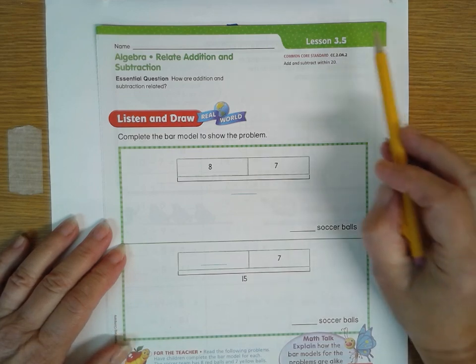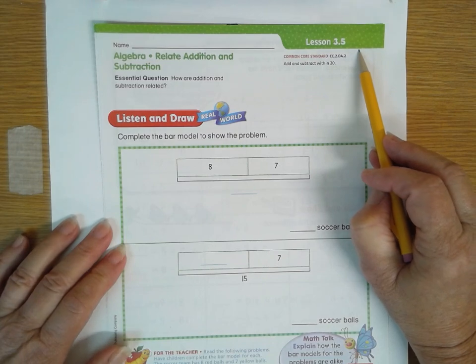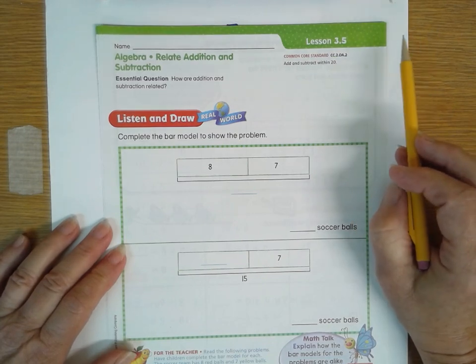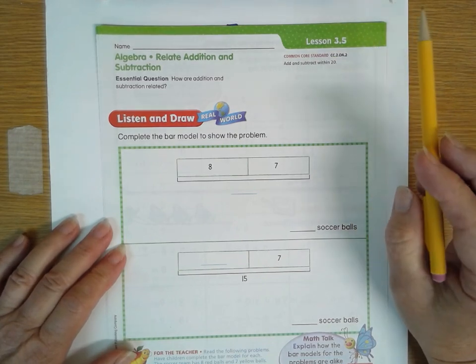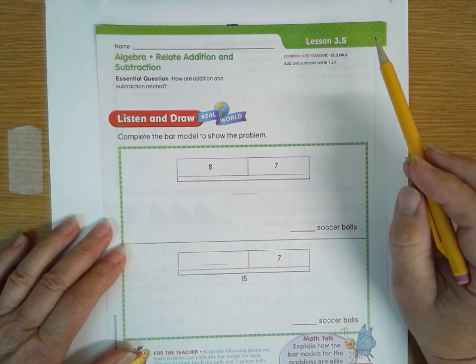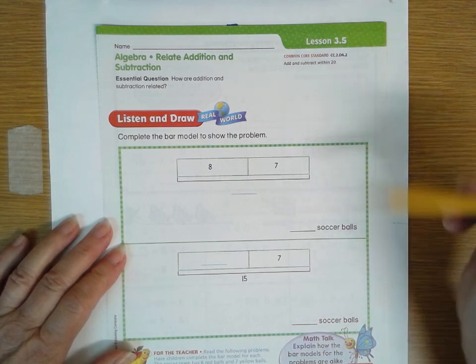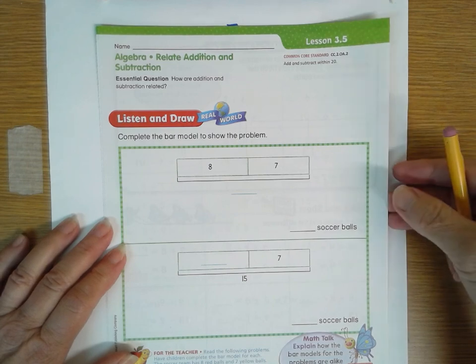Today we're on lesson 3.5 in our Go Math book. That's page 137. And we're going to learn about relating addition and subtraction. The essential question is, how are addition and subtraction related?